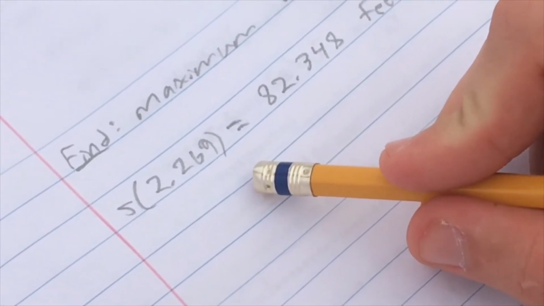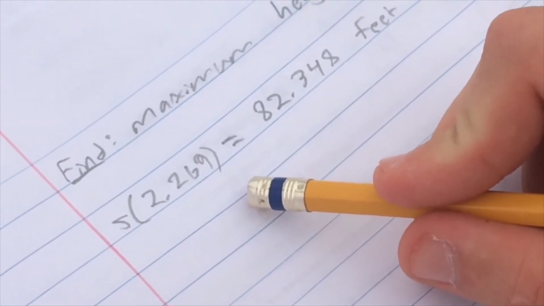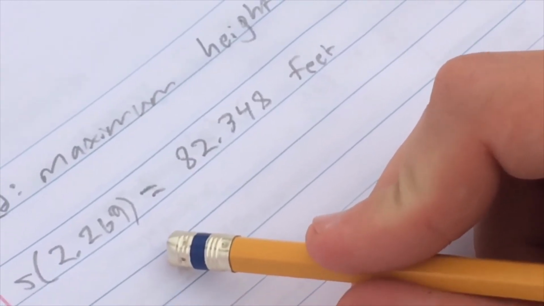But how high did it go? Just plug 2.269 into the position function to get s of 2.269 equal to 82.348 feet.